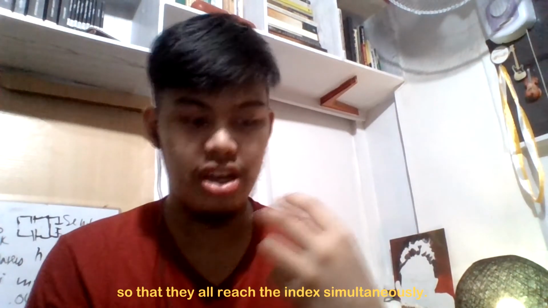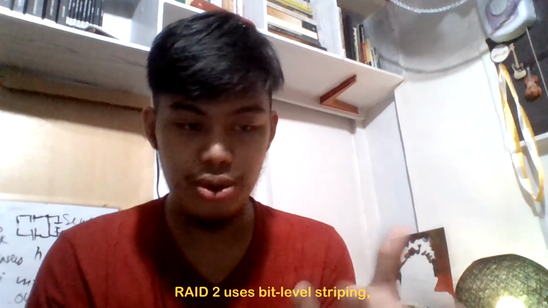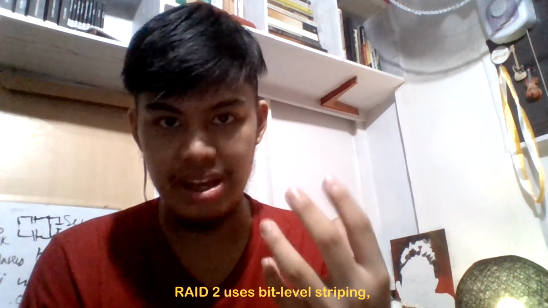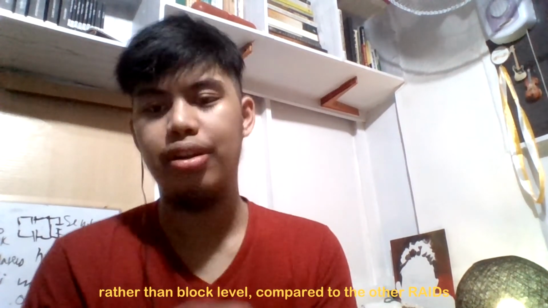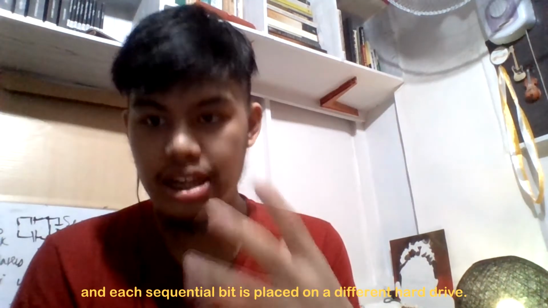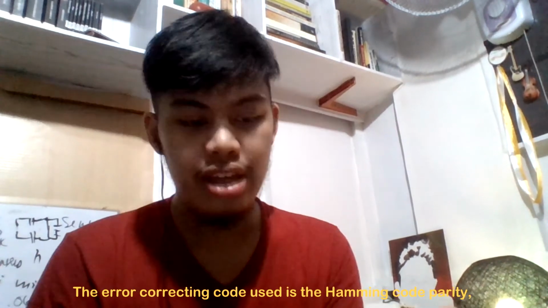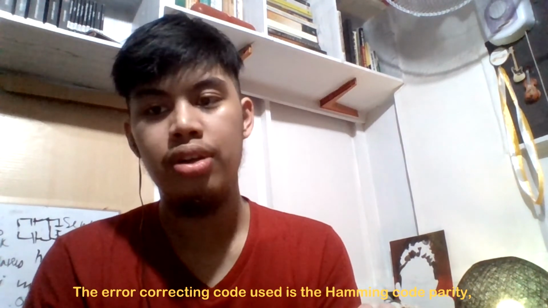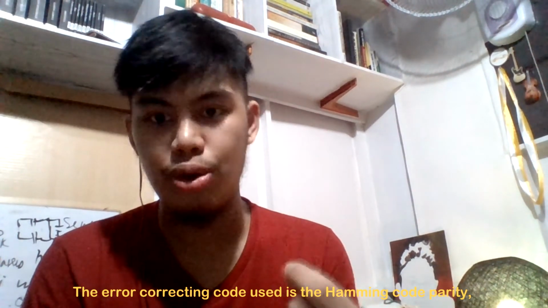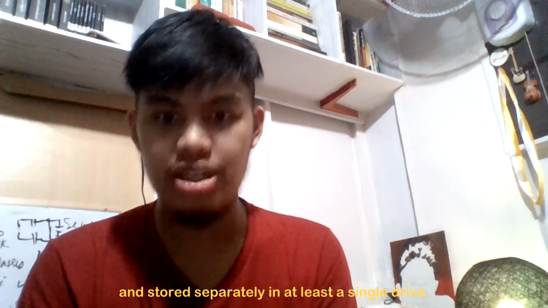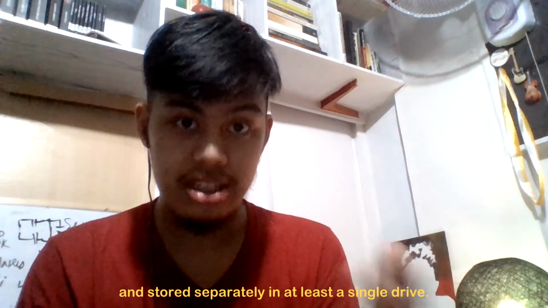RAID 2 uses bit level striping rather than block level compared to the other RAIDs, and each sequential bit is placed on a different hard drive. The error correcting code used is the Hamming code parity, which is calculated across bits and stored separately in at least a single drive.